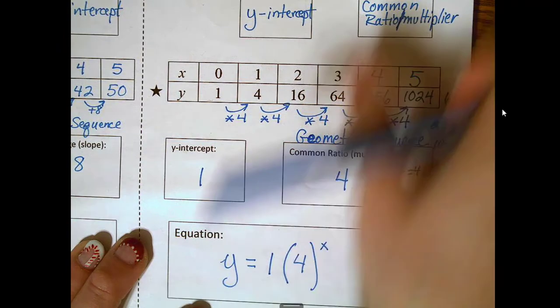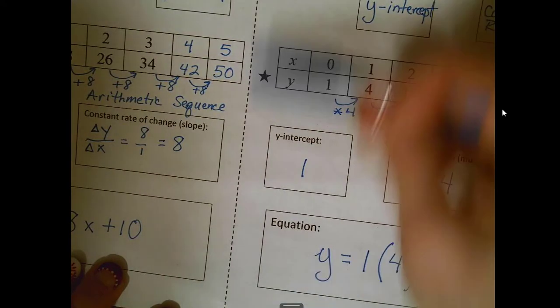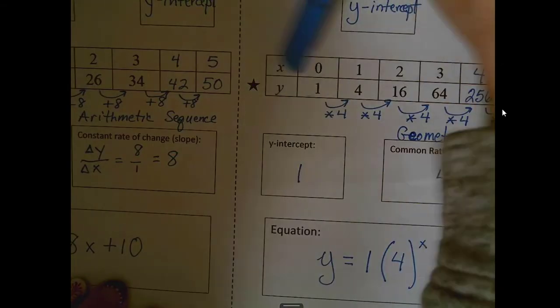Now I want you to go ahead and cut this in half. Find an open spot in your notebook and get that glued in.